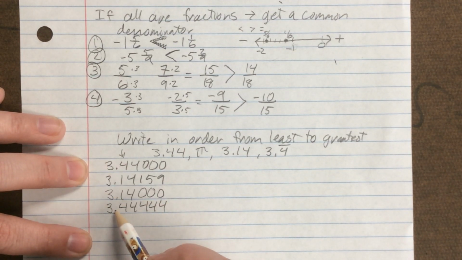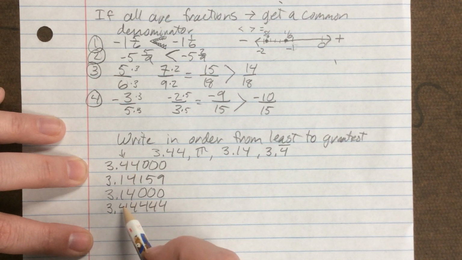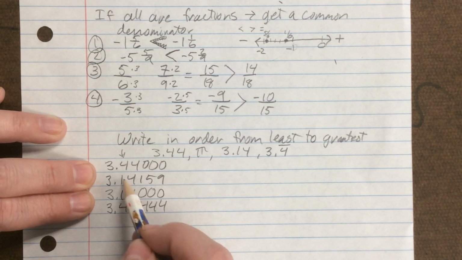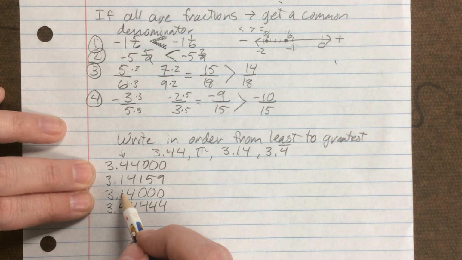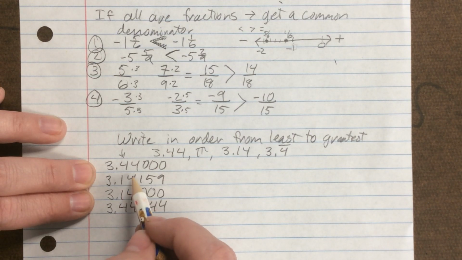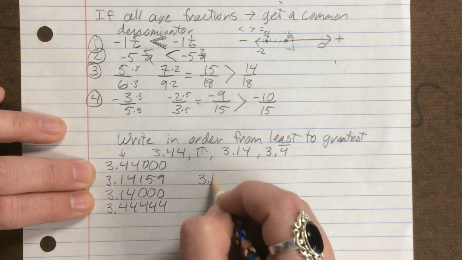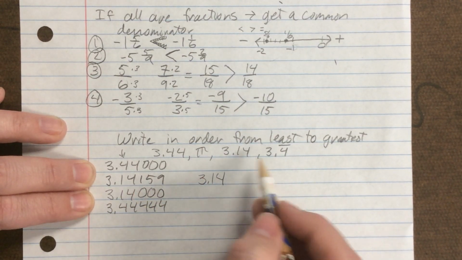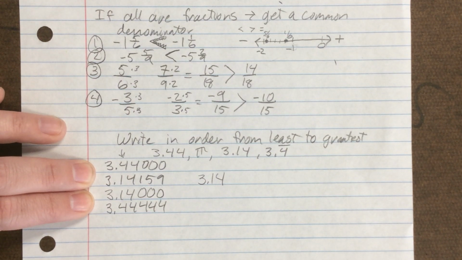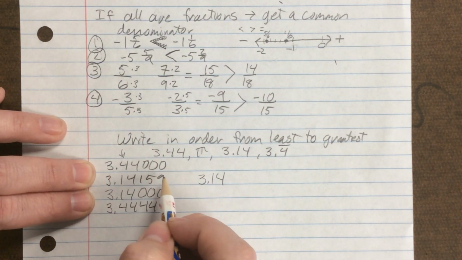Okay, so looking at the next one, we want the least. So the ones with the 4s, those aren't the least. The ones with the 1s there, that's what we're talking about for the smallest, okay? So those are the same, and then we're going to look at this column, and those are the same. And then we're going to look to this column, and finally we have a different number. So the smallest one is going to be the 3.14. That's just plain 3.14. Okay, and then really close to that is our pi.